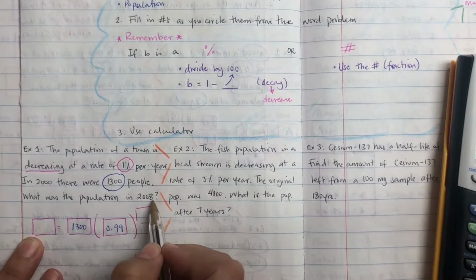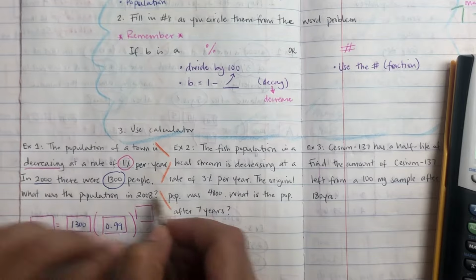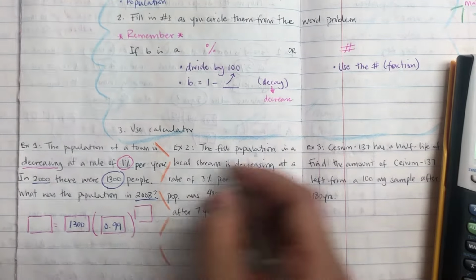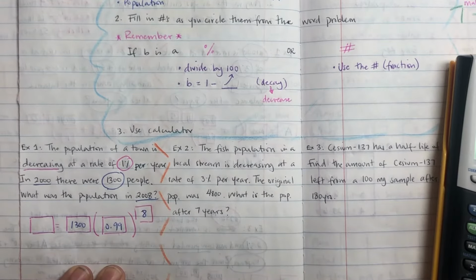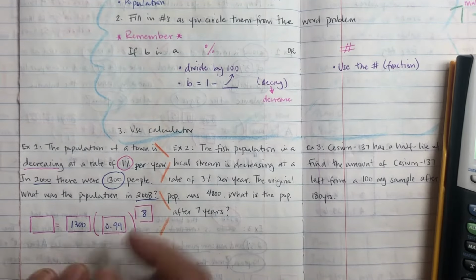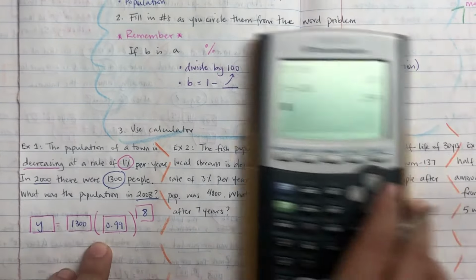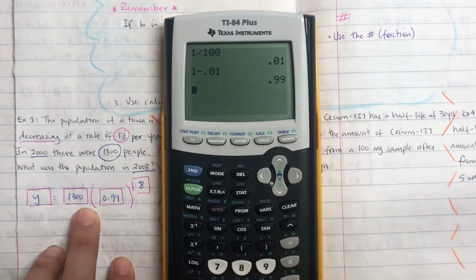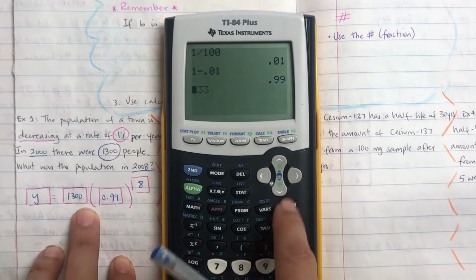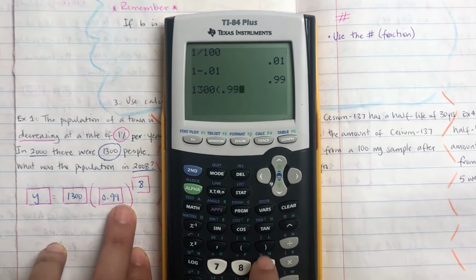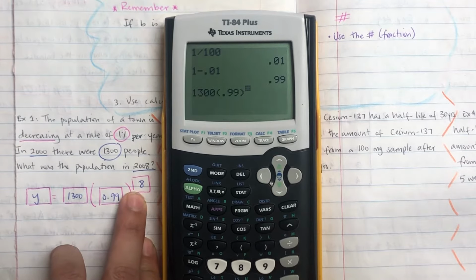What was the population in 2008? So it went from 2000 to 2008. How many years are those? 8. So that's my time, and that goes right here. And the question is, what was the population? So I'm looking for what is the total after that time. And as usual, you're just going to punch in the numbers as you see them. 1,300, parentheses, 0.99, close parentheses, raised to the power of 8.